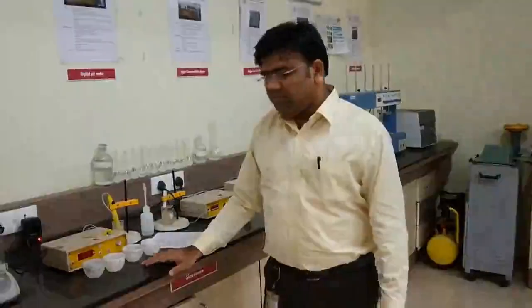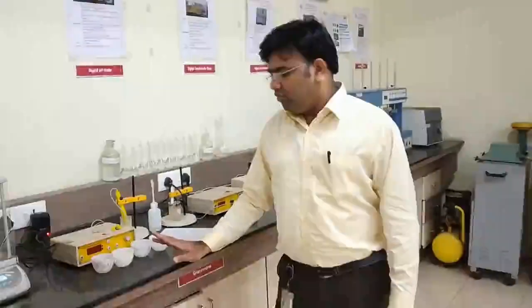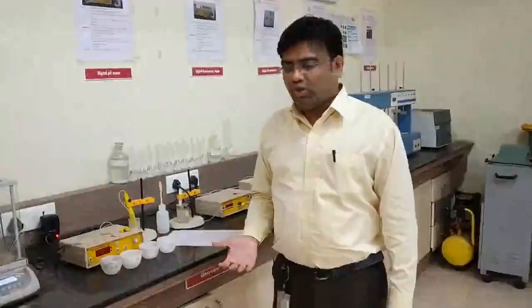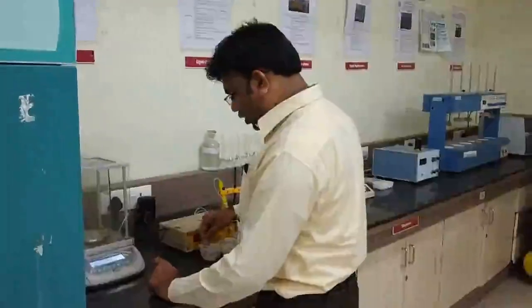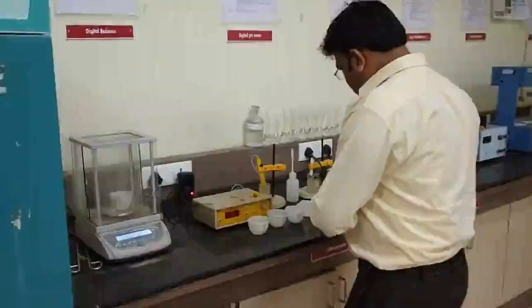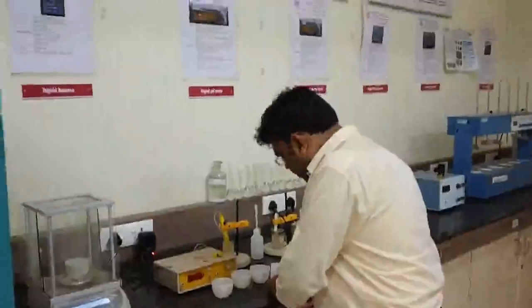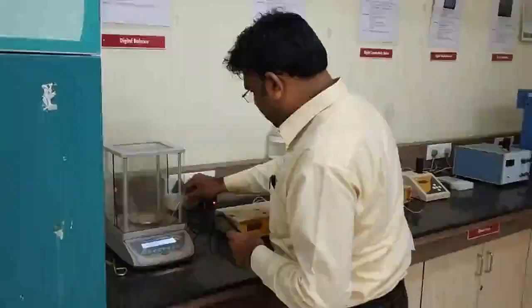So we have cleaned these crucibles, we have washed them, and we have dried them in the oven, right? And then we are going to take the empty weights of the crucibles. The empty weight of each crucible is to be noted. So I am going to note the empty weight of all these crucibles. Crucible A has an empty weight of 48.862 grams. Right? Even the unit is important.